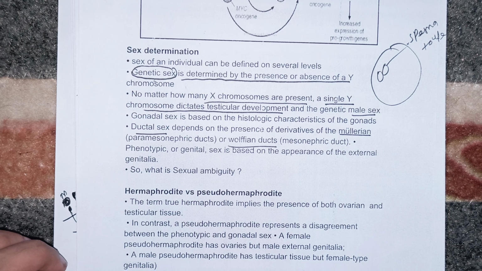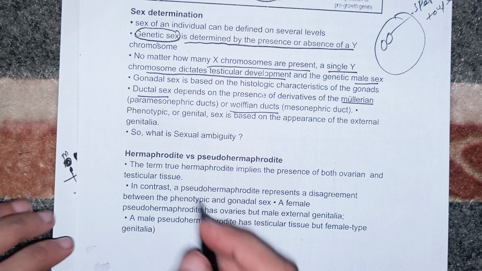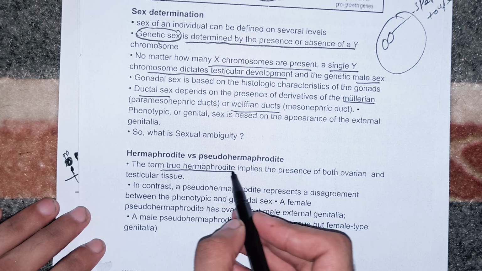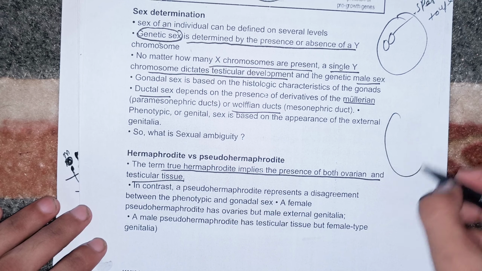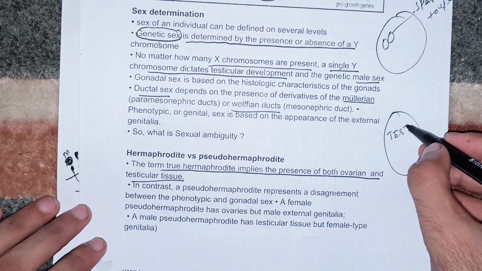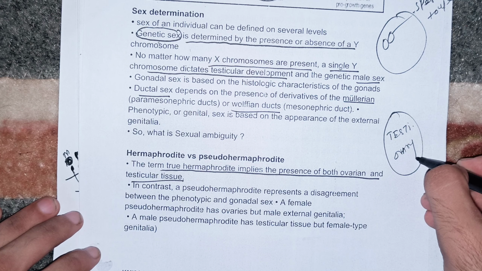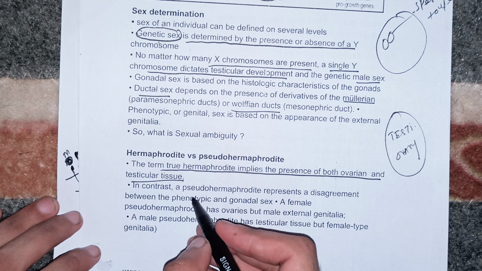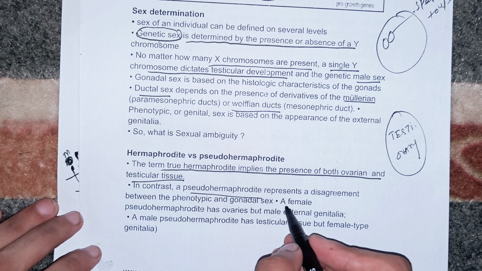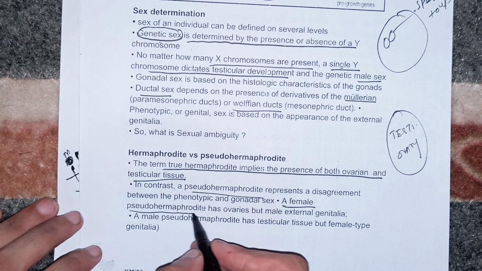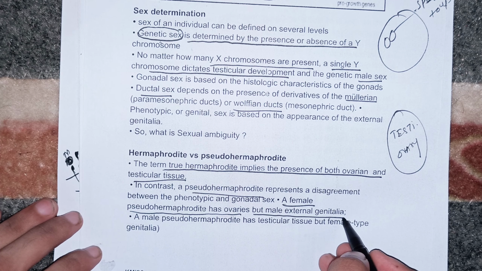After this, beta, last few terms, that is the hermaphrodite and the pseudo hermaphrodite. A true hermaphrodite implies the presence of both ovarian and testicular tissue. If within one individual there is testicular tissue and ovaries are also present, then what do we call it? True hermaphrodite. In comparison, pseudo hermaphrodite is where there is disagreement. For example, a female pseudo hermaphrodite has ovaries but the male external genitalia.